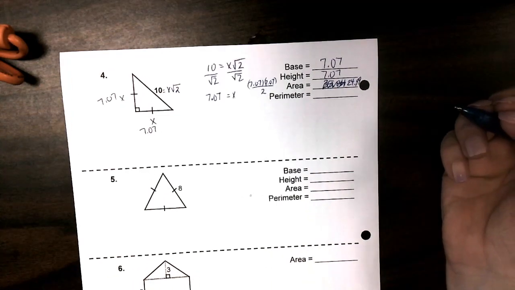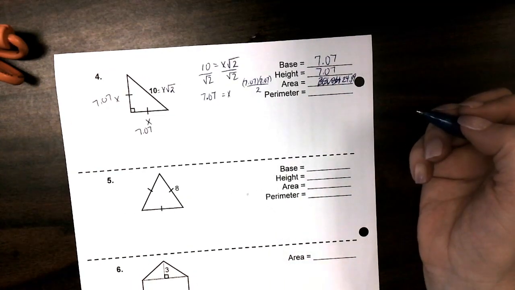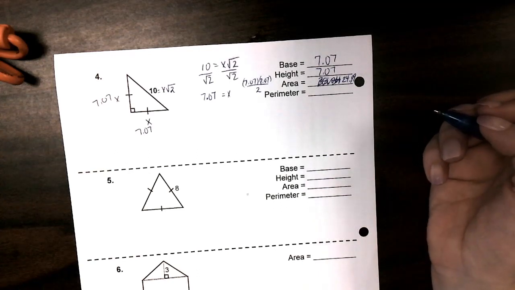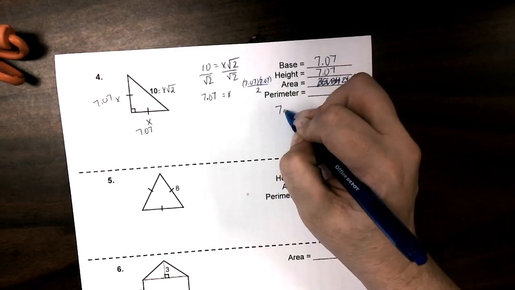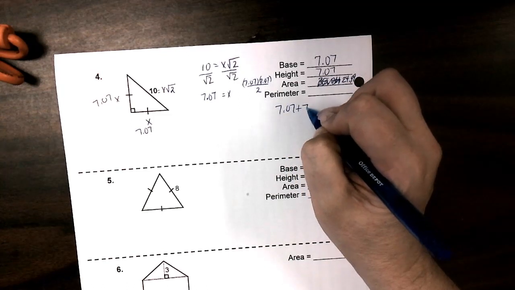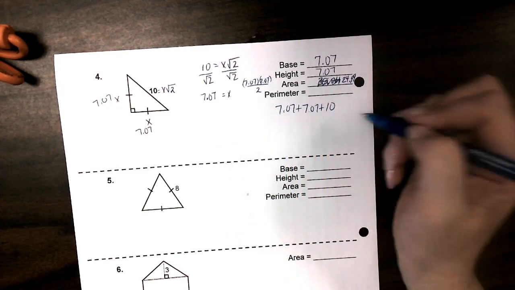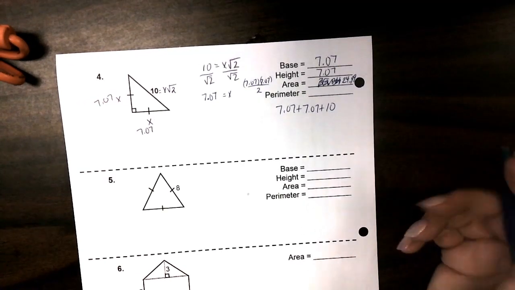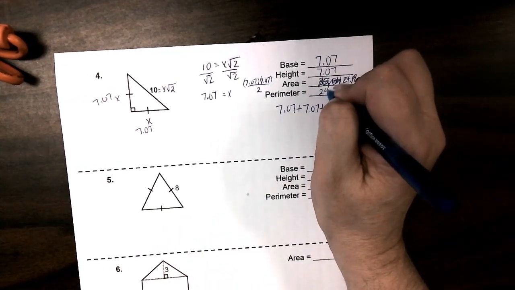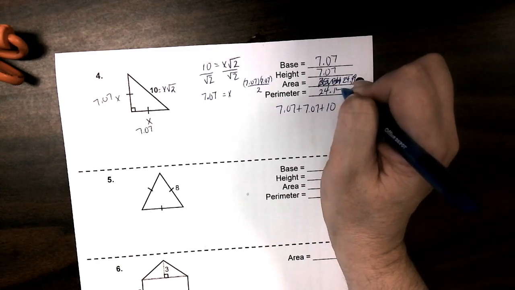All right, and then to find perimeter, what do I add? 7.07 plus 7.07 plus 10. And that equals 24.14.